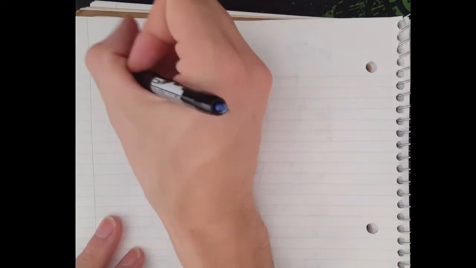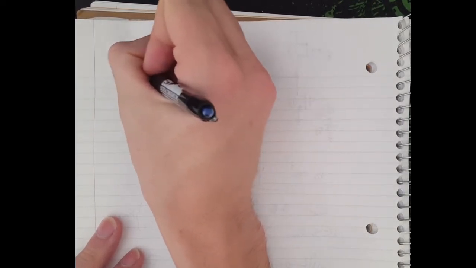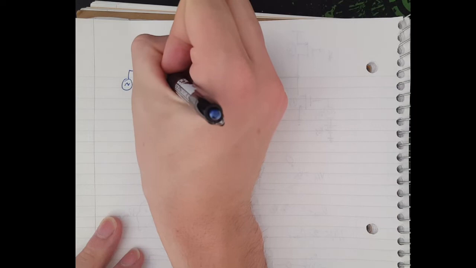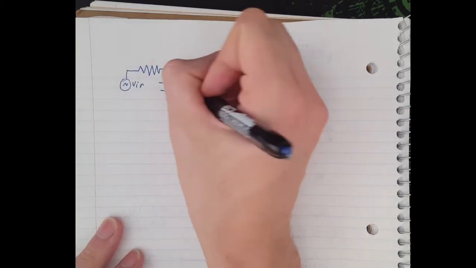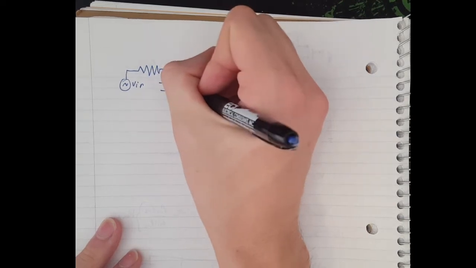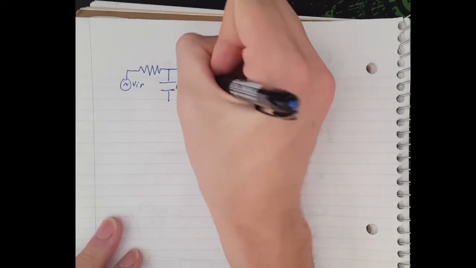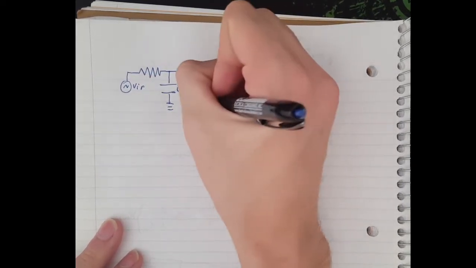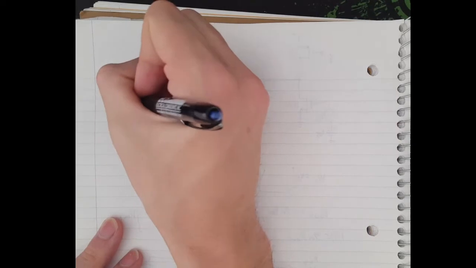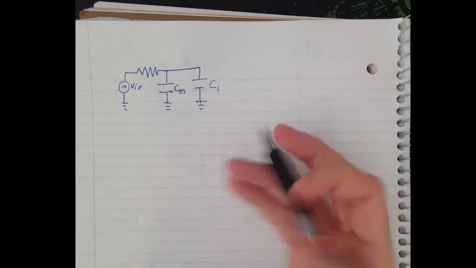So for the input side, we have our V in here, we have an R sig here, and then we have our CGS and our C1. So let's call this C in.